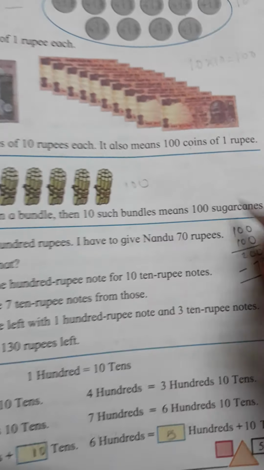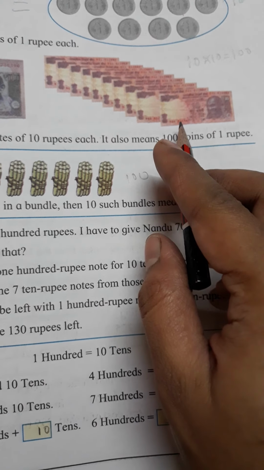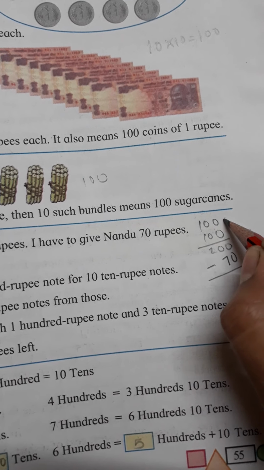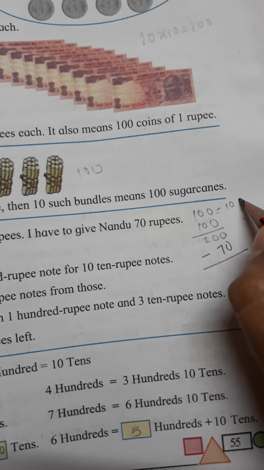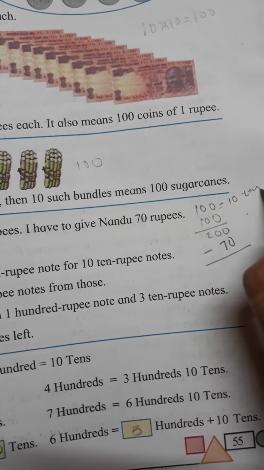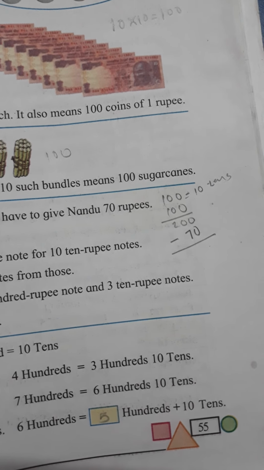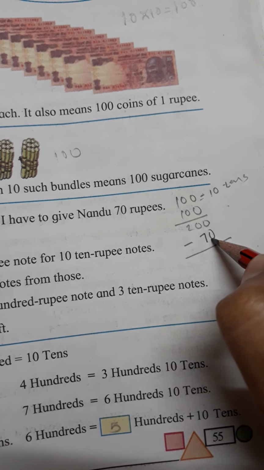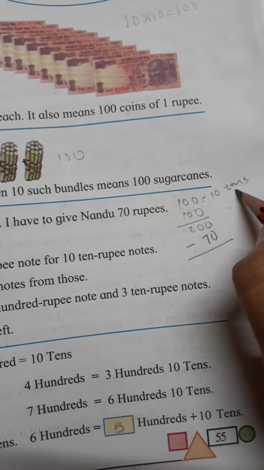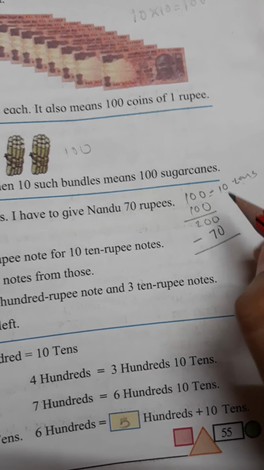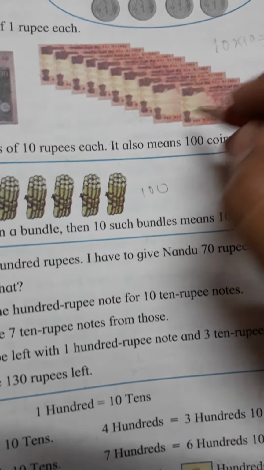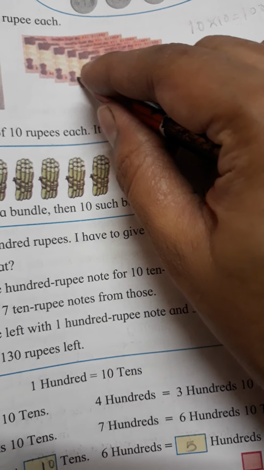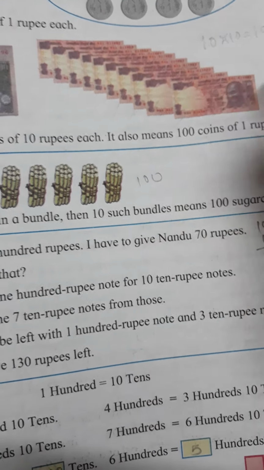Or I'll get an exchange of 100 rupees. I'll get an exchange of 100. So what is that in 10 rupee notes? 10 tens I'll get. Okay, so if I have to subtract 70 from 10 tens, how many will remain? 7 notes minus, look, 1, 2, 3, 4, 5, 6, 7. 7 notes I give to Nandu or someone else.